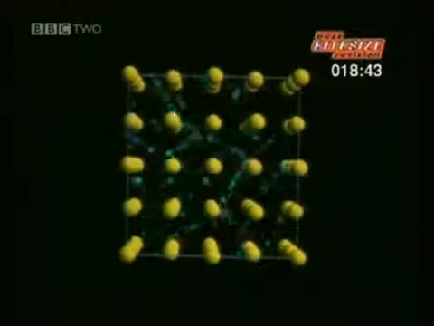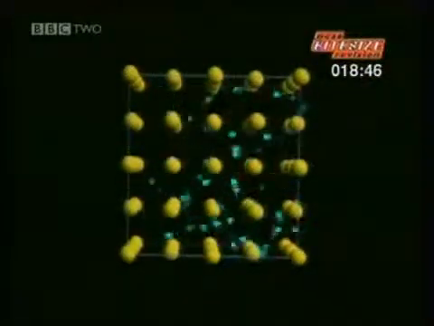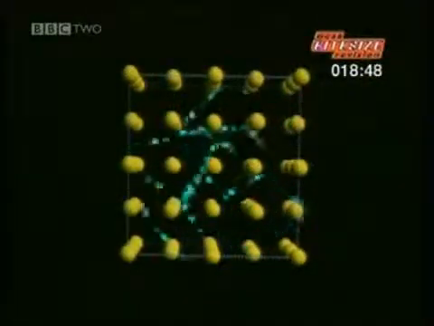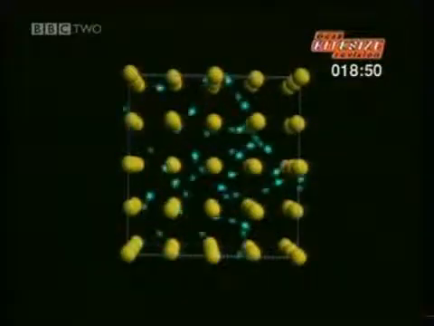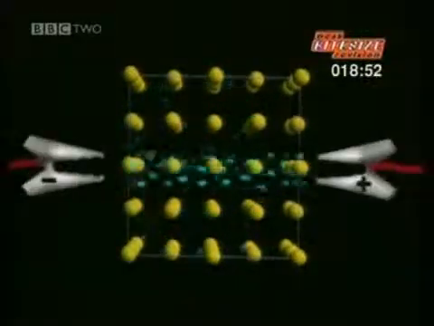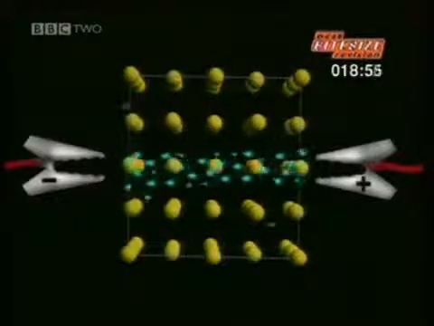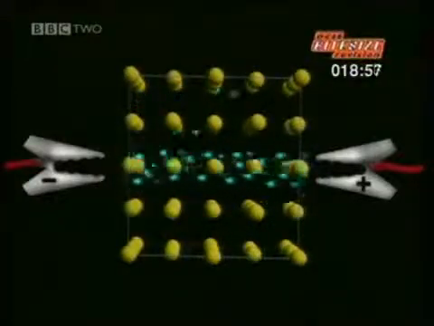Moving around between all atoms are electrons, and there are very many of these freely roaming from atom to atom. When you apply voltage from a battery, this random movement becomes a general drift, and that's an electrical current.